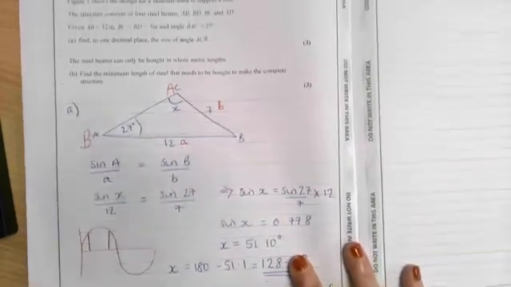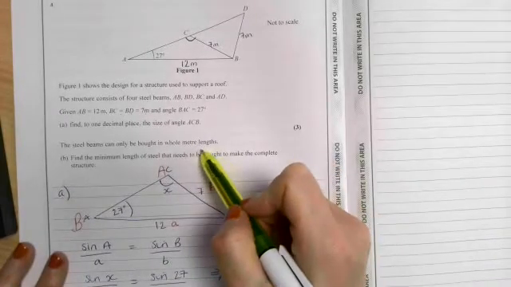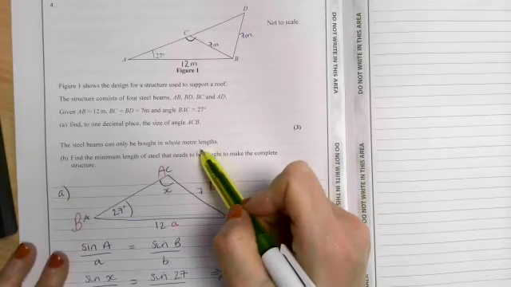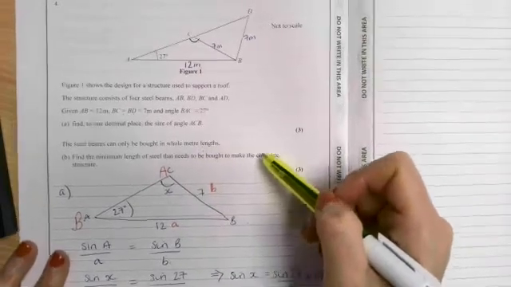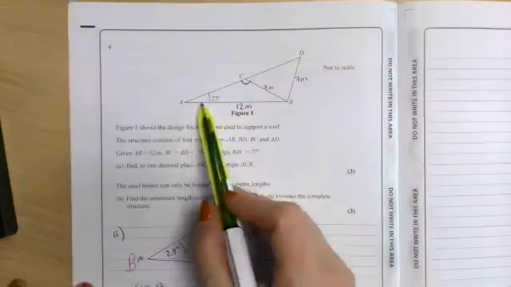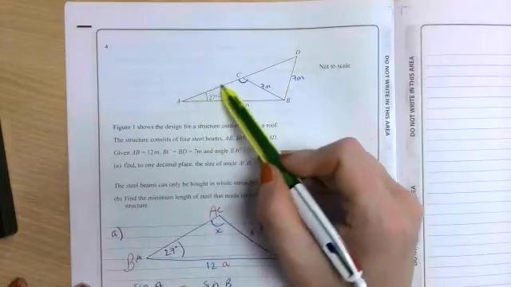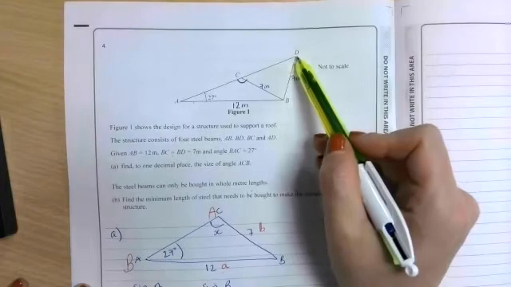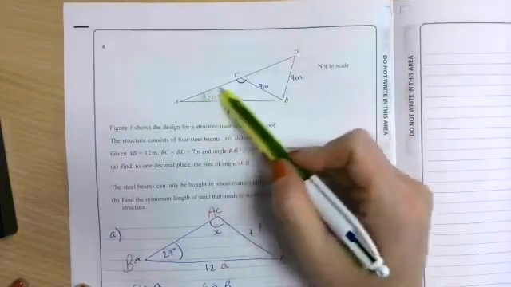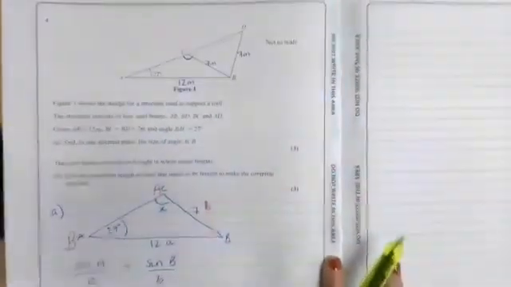Now part B, it says steel beams can only be bought in whole metre lengths. Find the minimum length of steel that needs to be bought to make the complete structure. So we have this length here, we have this length here and this length here. The length that we don't have is AD up here. So I'm going to draw this big triangle out and then work out the length of AD.